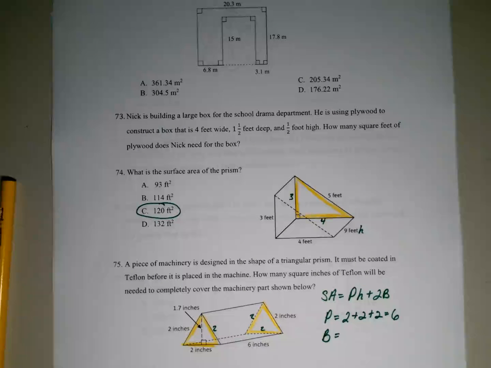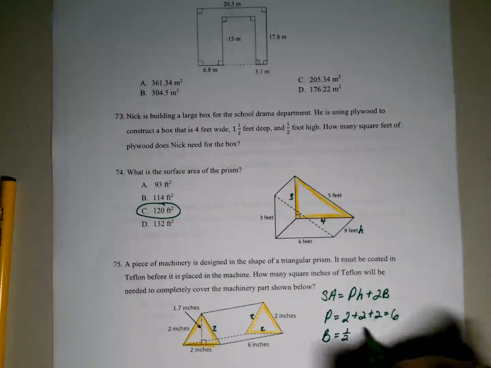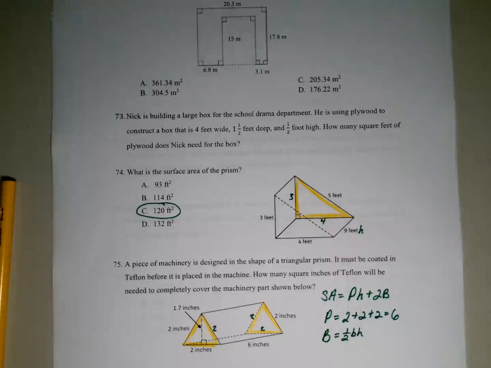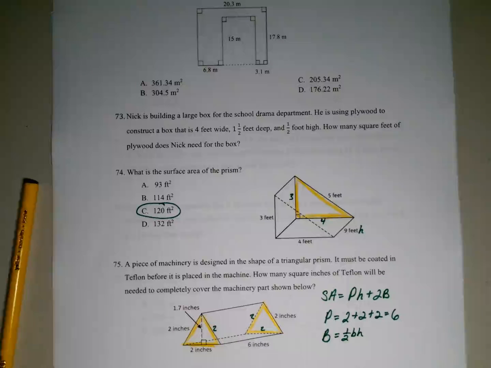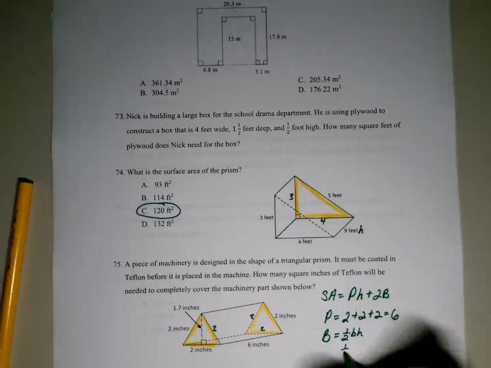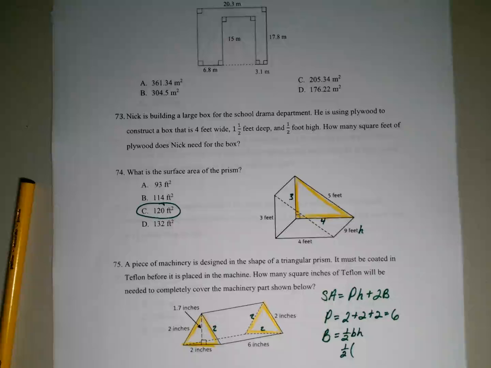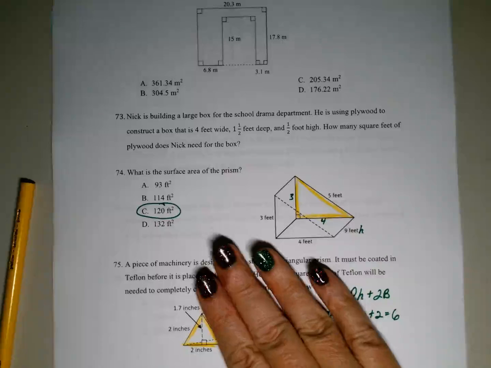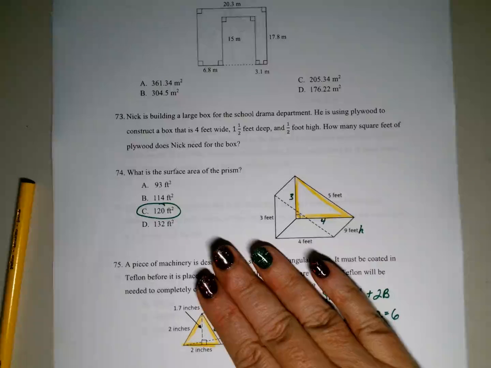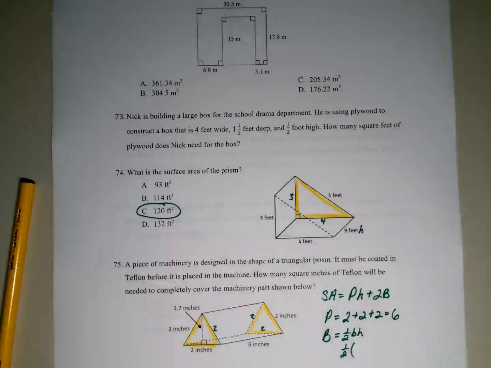So what's my base? What shape is it? Triangle. What's my formula for the area of a triangle? Half base times height. So it's going to be 1/2 base times height. So what is the base of my triangle? It's 2 inches. If I'm just looking at the triangle, what's my base? 2 inches.